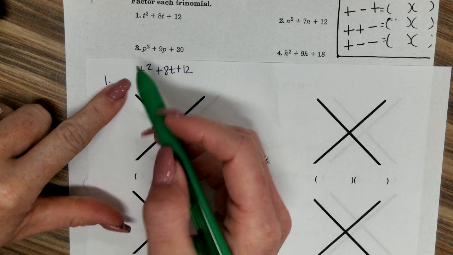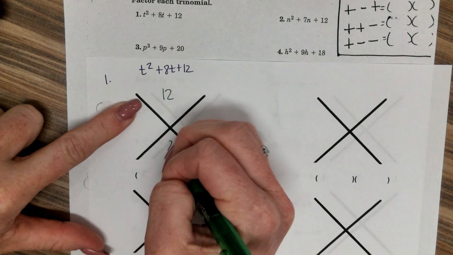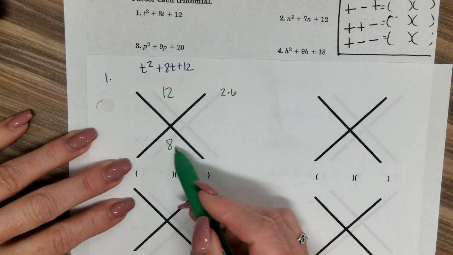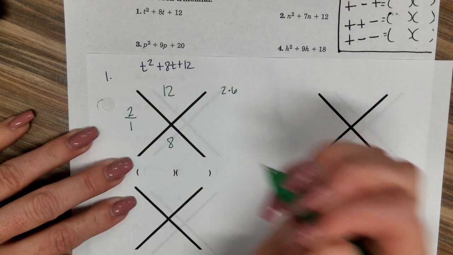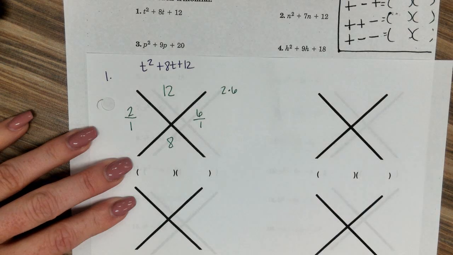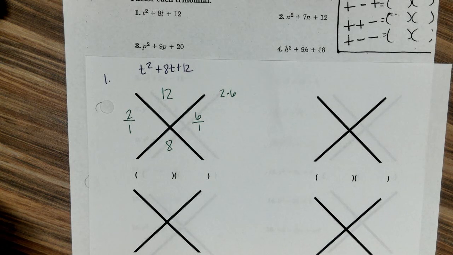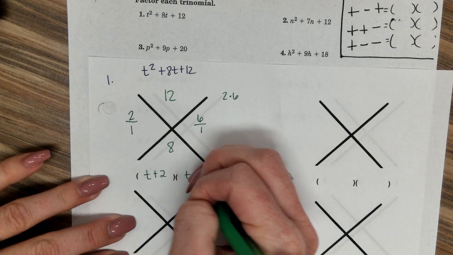Okay, so here we go. What is a times c? 12. What is b? I am looking for factors of 12 that add up to 8. 12 times 1 will never be it. 3 times 4 will never be 8. 2 times 6. I'm showing my strategy. So 2 times 6 adds up to equal 8. So I put 2 over a and 6 over a. Please use the variable they give you. So what variable am I using? T. So I have t plus 2 and t plus 6.